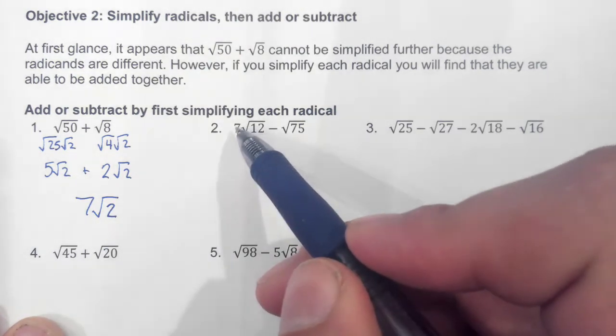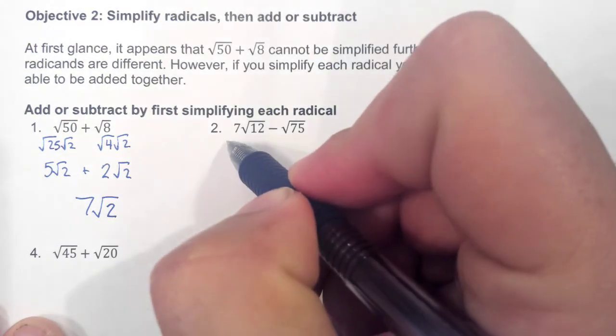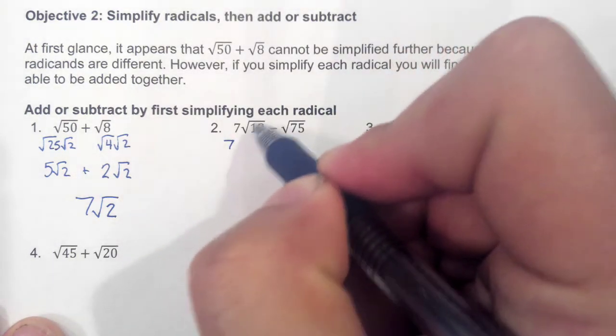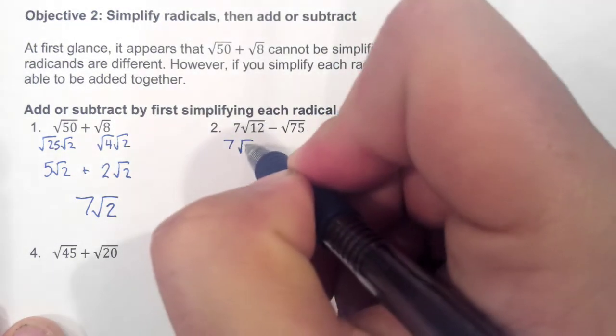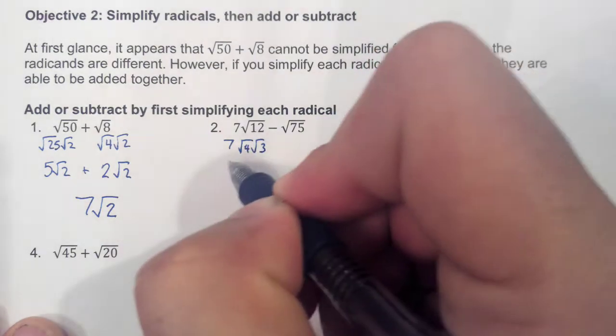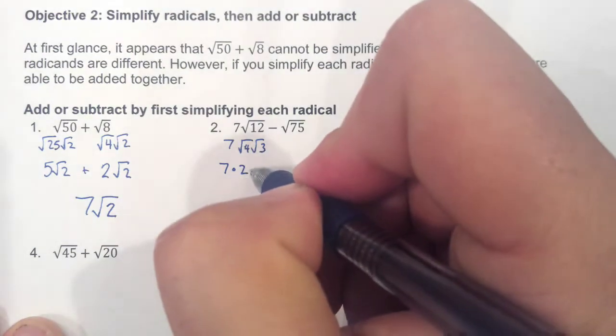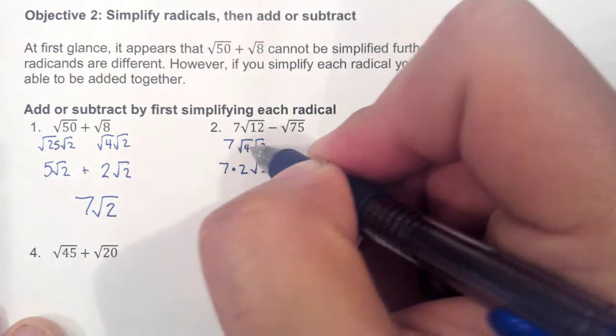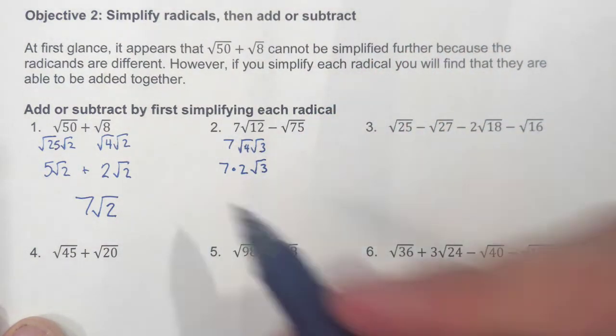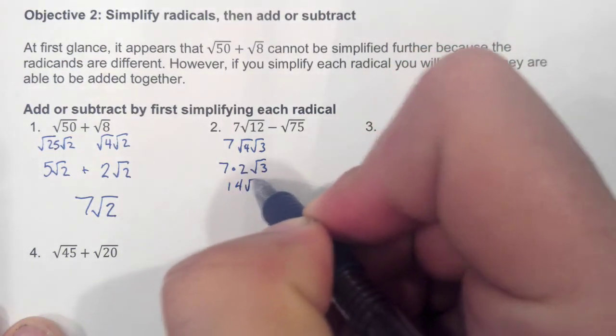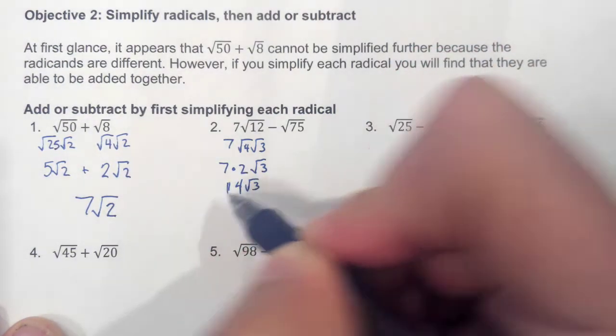On number 2 here, we've got a coefficient out front. That's okay. It'll still be just fine. So what perfect square divides 12? That would be 4. 4 times 3 is 12. Square root of 4 is 2. So remember, if things are touching, they mean multiplication. So we would have 7 times 2 times the square root of 3. And that would be 14 square roots of 3 when we put that all together.